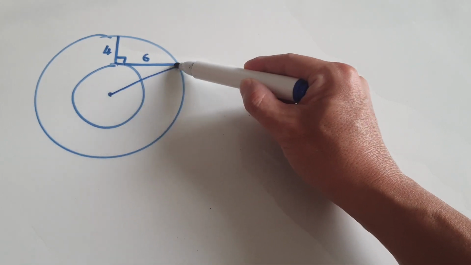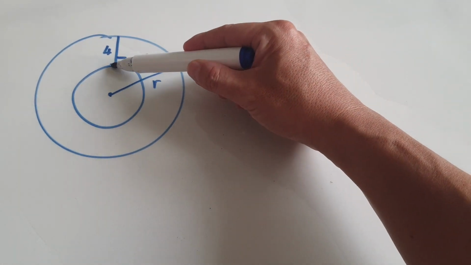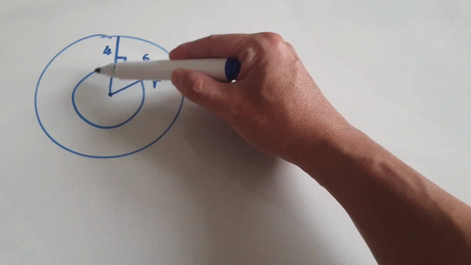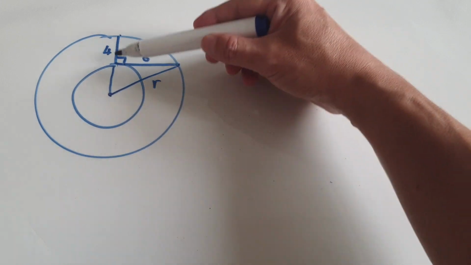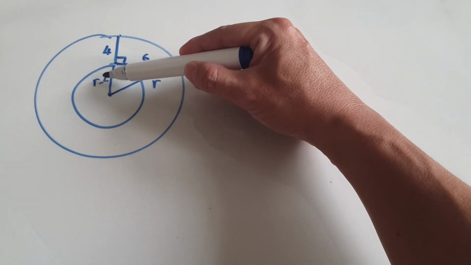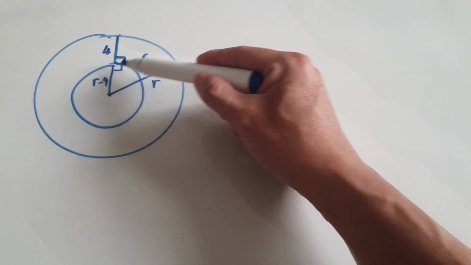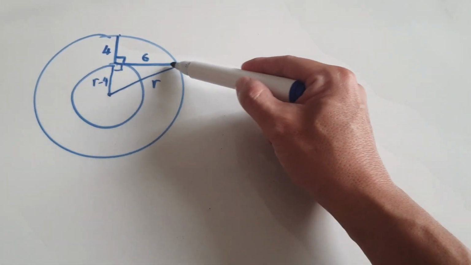let's call this length here r for the radius of the big circle, and this length here must be r take away 4. So this length here from here to here would be r take away 4. So now use Pythagoras on this bottom triangle here, on this triangle.